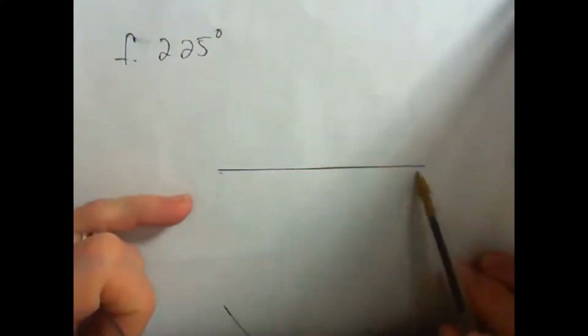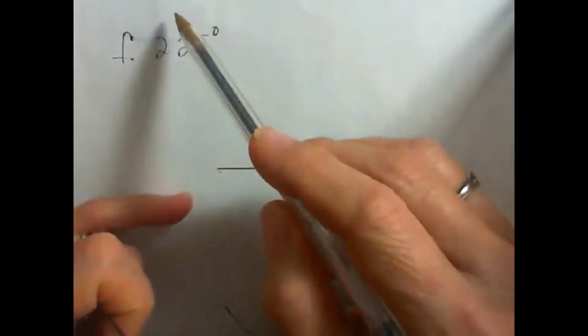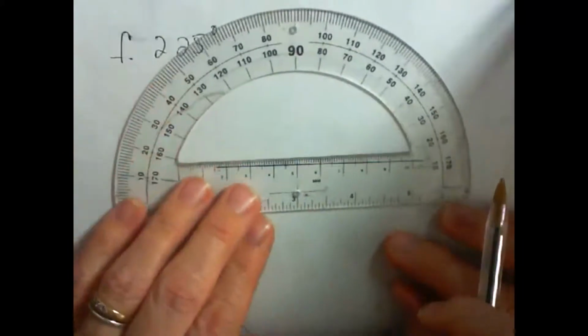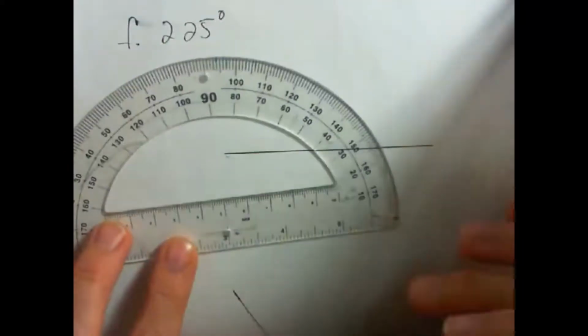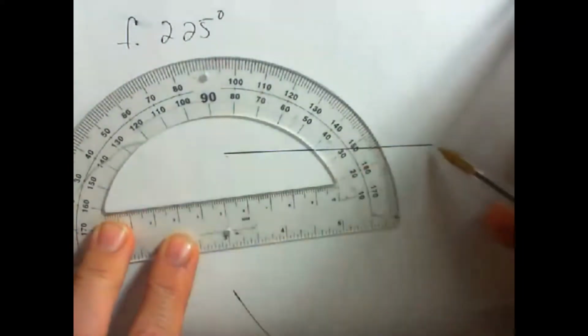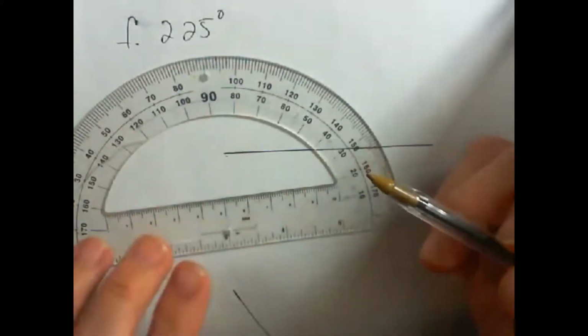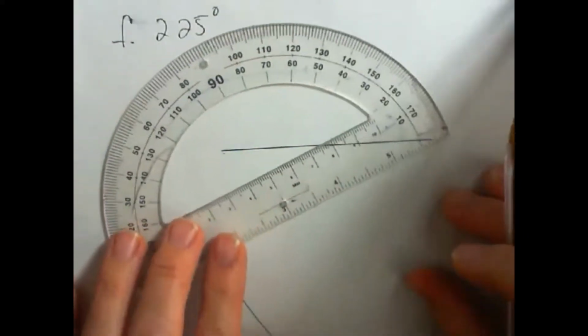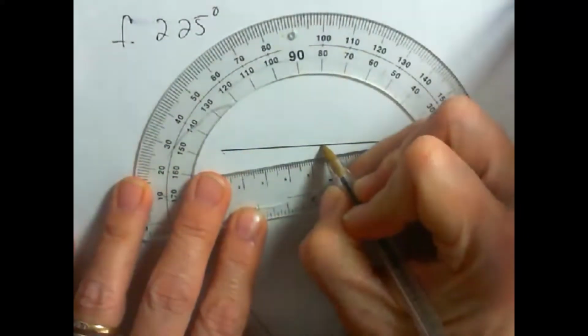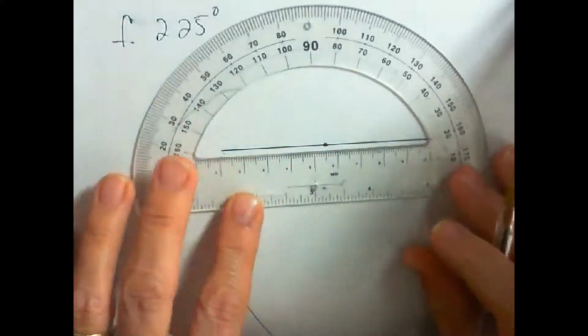Now I've got to do a 45-degree angle off of this. Okay, so here's my 180, but I need 225. So I subtracted 180 from 225 and I got 45 degrees. So that means what I want to do, now I don't want to do it from here or from here, because that would mean that it would be just this angle. And that's not what I have to do. I'm doing 225. So that means my vertex is actually right here, right about in the middle.